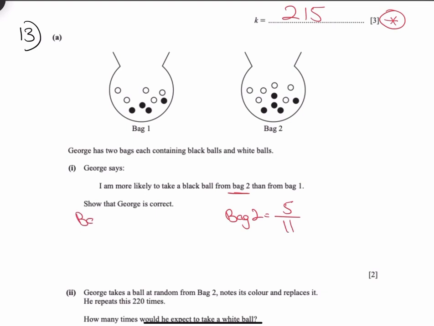And bag 1 is going to be 1, 2, 3, 4, 4 black, 1, 2, 3, 4, 5, 6, 7, 8, 9, so 4 over 9. So if you just want to do this as a decimal, 4 over 9 is 0.44. 5 over 11 is 0.45. So bag 2, probability is greater.